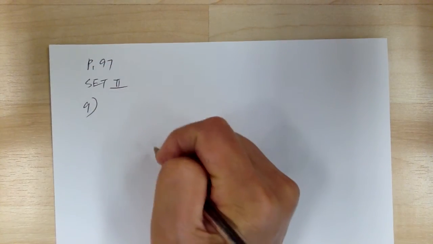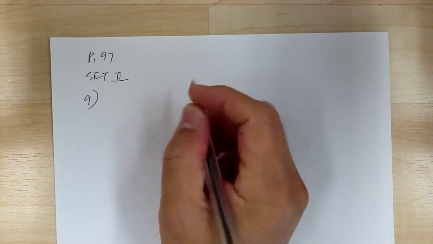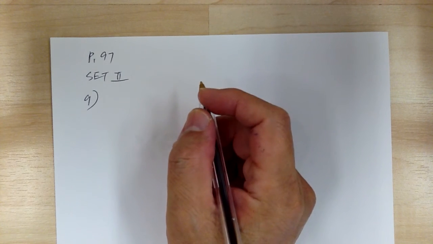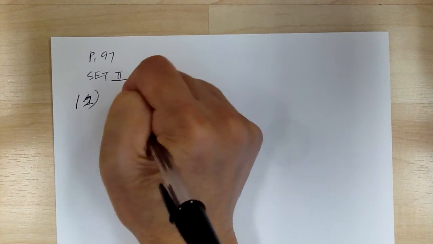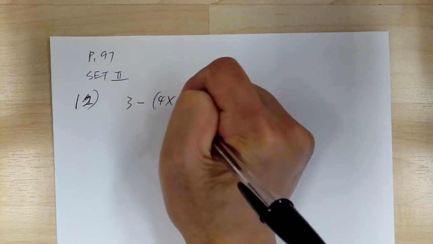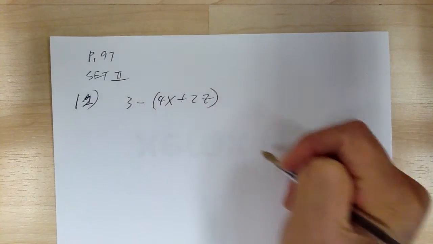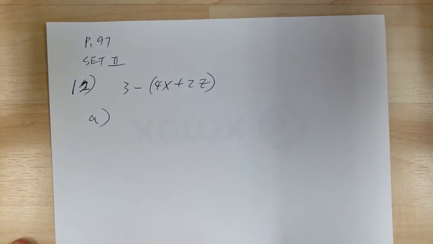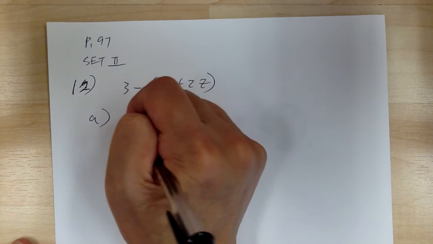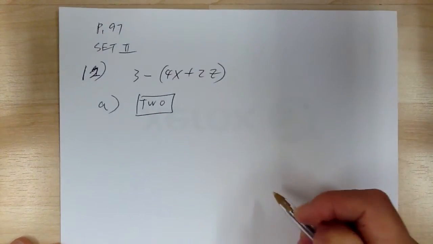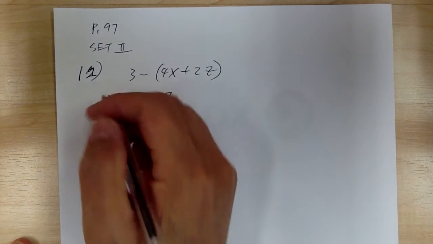Okay, let's go to number 9. And 9 is kind of easy. Let's go and do number 12. Number 12, you've got 3 minus 4x plus 2z. So A, determine the number of terms. In this case there are 2 terms, because that's 1, that's 2.